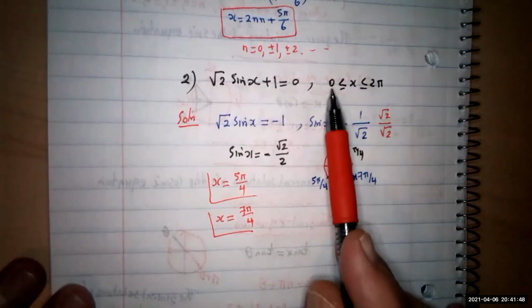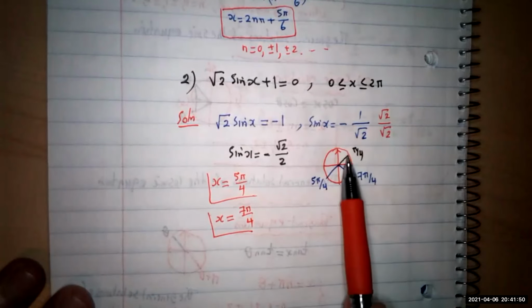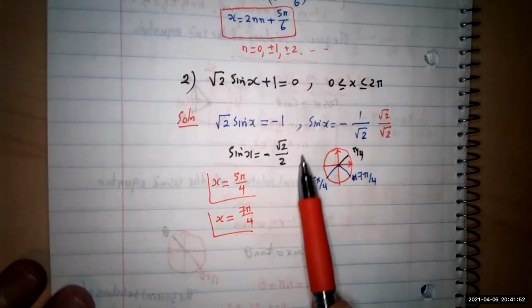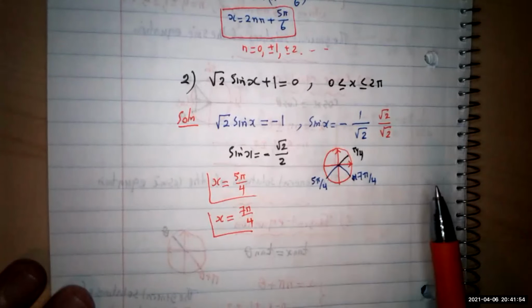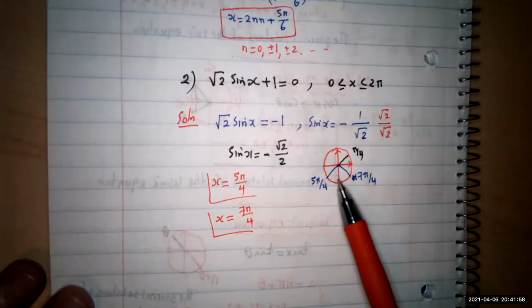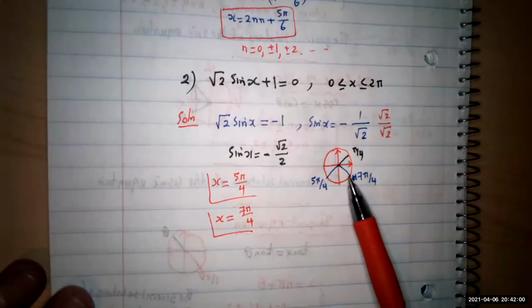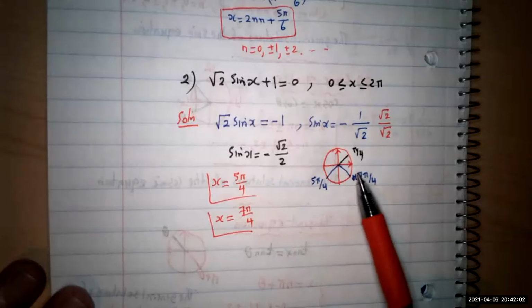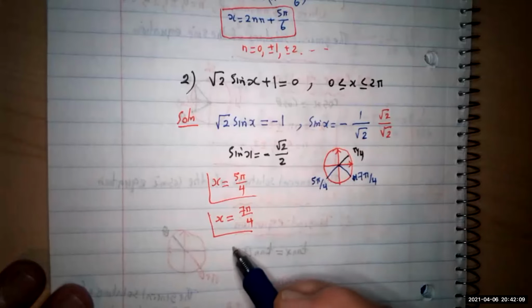If they ask for the specific solution, just get your unit circle. You know that you are going to have two solutions. It's very easy. You have to be in the third quadrant or the fourth one. So from the table, you find out that you get 5 pi over 4 and 7 pi over 4. Any question?